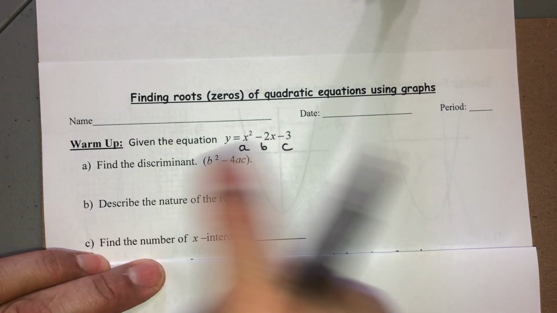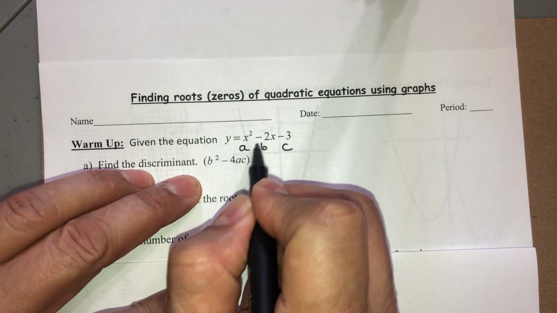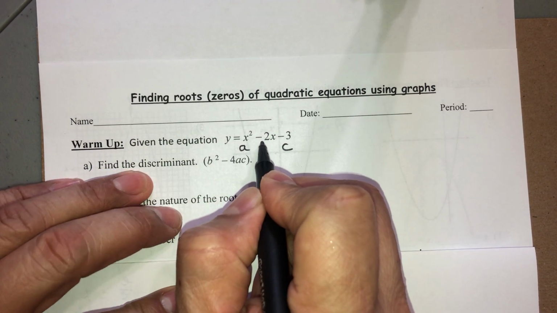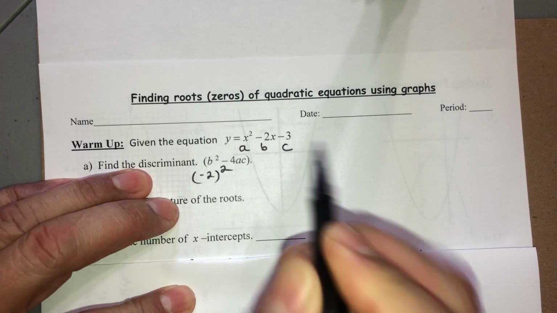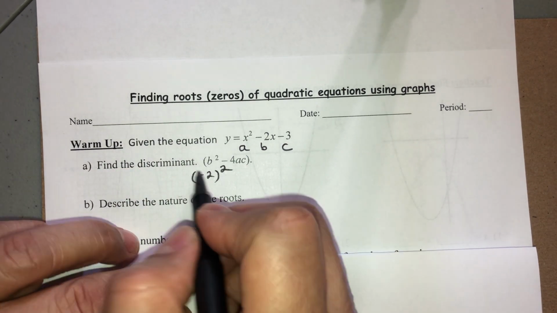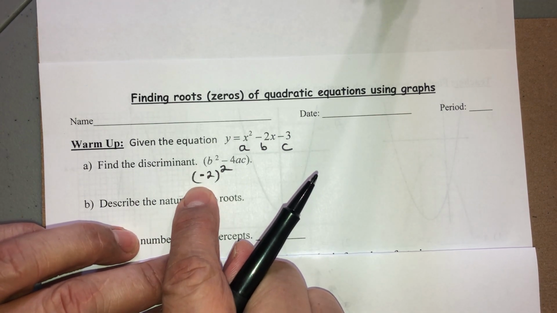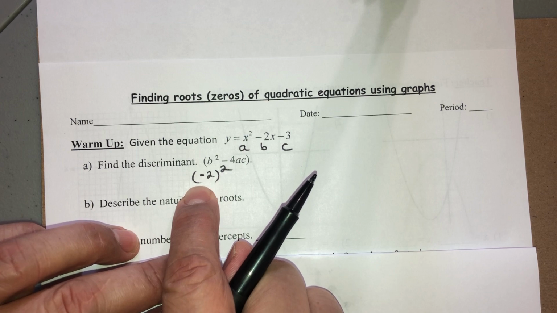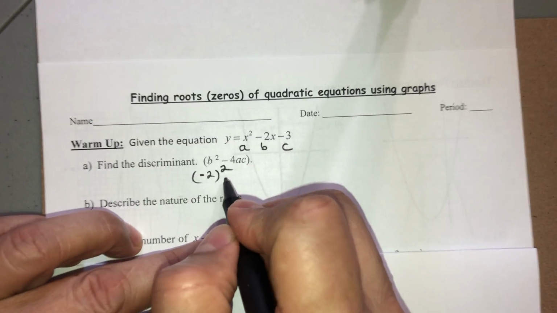That's a little review. So let's start by finding the discriminant. I'm going to use my equation. So b, what is the value of b? Because the value of b here is negative 2, I have to put it in parentheses so I don't get confused. If I don't put it in parentheses, my calculator is not going to square the minus, and that's going to remain negative. And you know that negative times negative will give you positive. That's why it is very important to put it in parentheses.